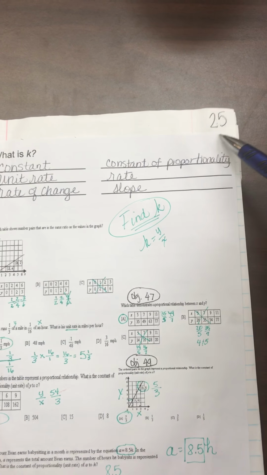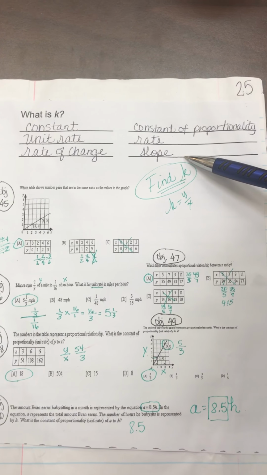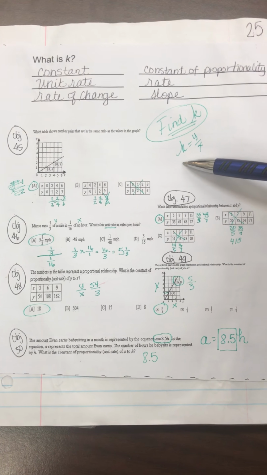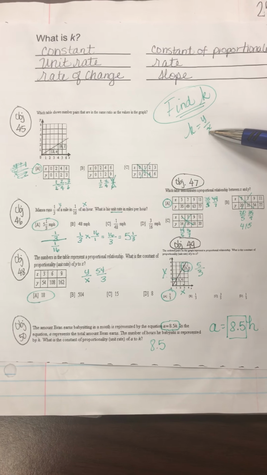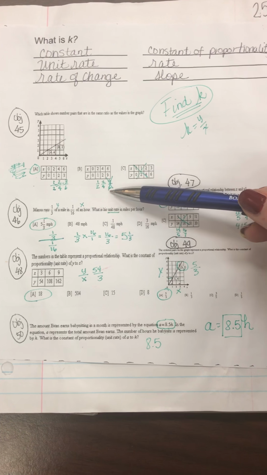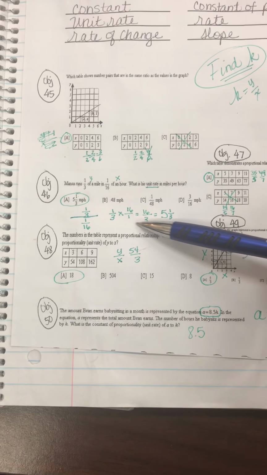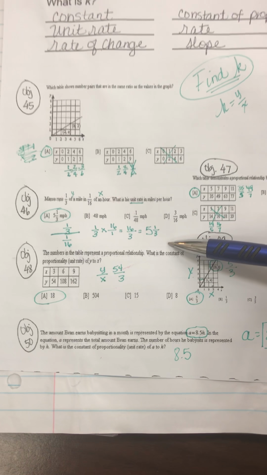Moving on to page 25. You should have these 6 things written for different ways to say k. They should have the reminder that the k is found by dividing y over x. And then they should have fully worked out the problems for objective 45. All the notes, like what we did on the test when we had to divide a fraction by a fraction, for objective 46.